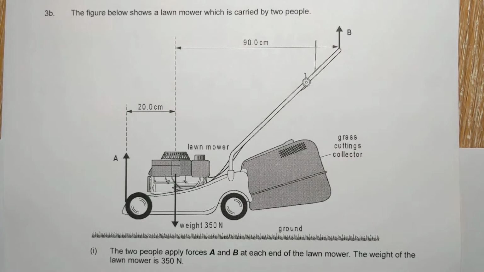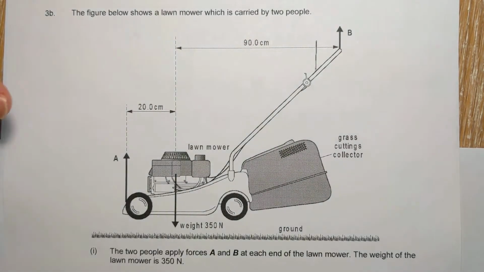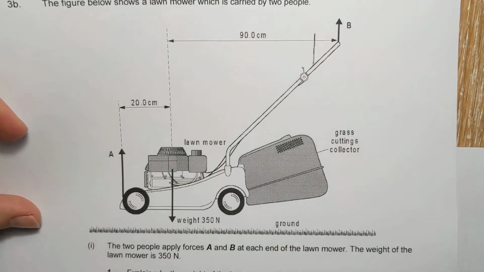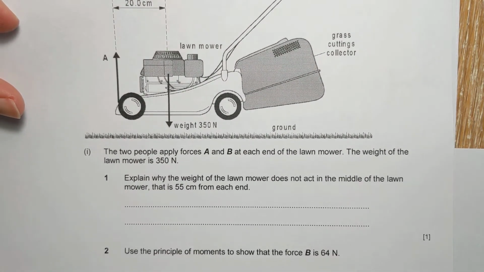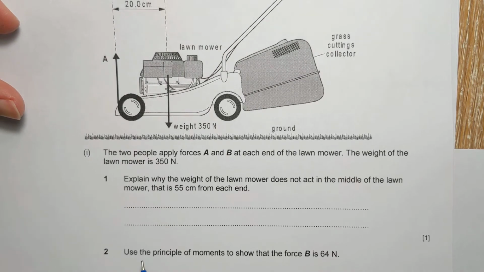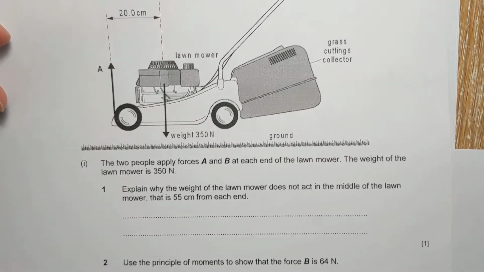Okay, so first of all, what they're looking for in this question is just for you to say that the object is not uniform. It's got more mass at the front than the back, and that's why the weight doesn't act through the middle. And then the next part of the question is asking me to show that the force B is 64 newtons by using the principle of moments.